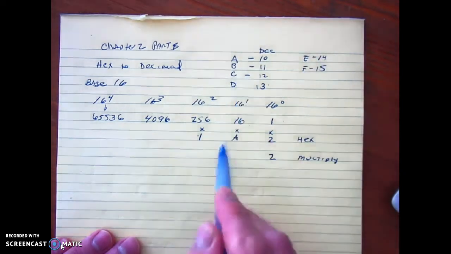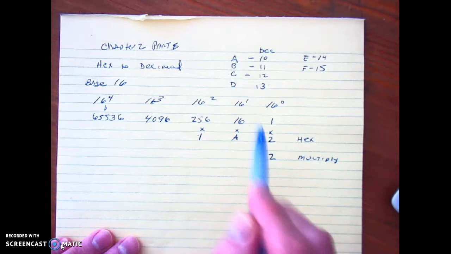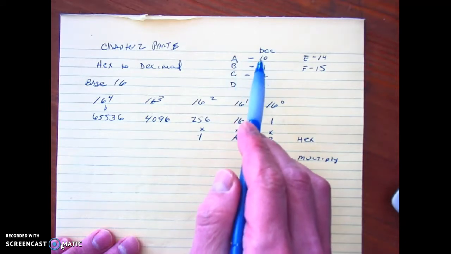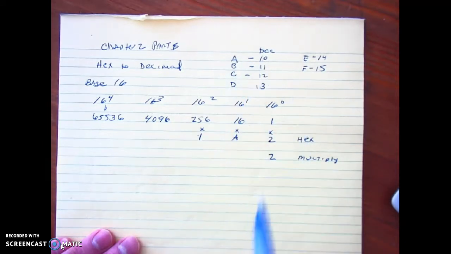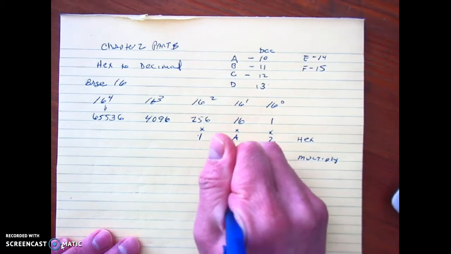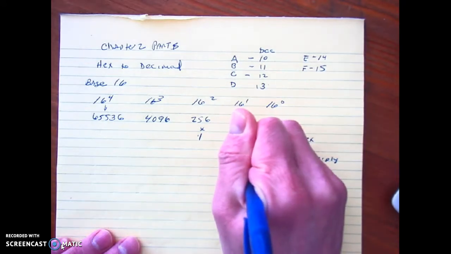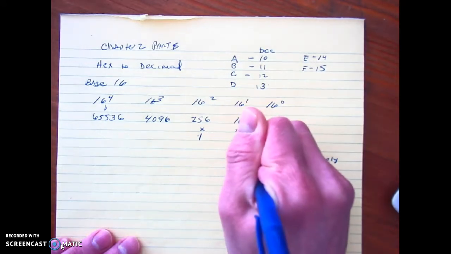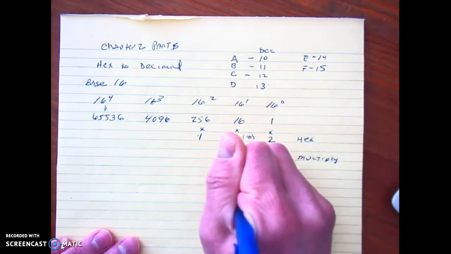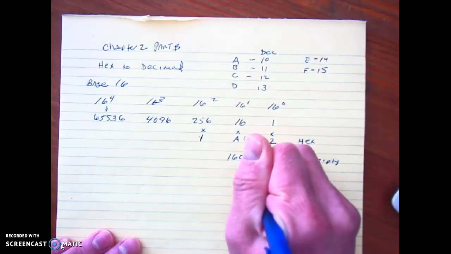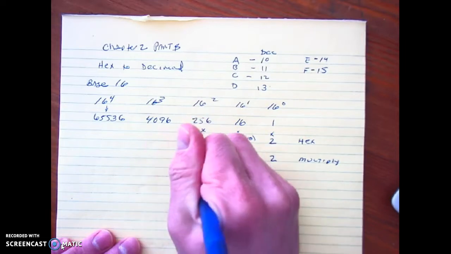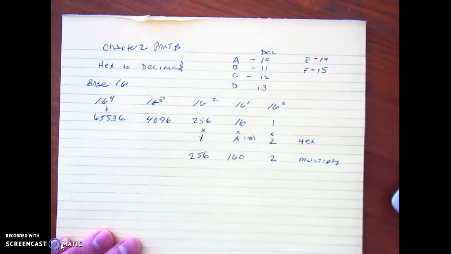Good stuff. So we look at A. We can't just take A times 16. We have to look at the value of what A is in decimal. So it's 10. 10 times 16. A is actually in decimal 10. So 10 times 16 is 160. And then we have 256 times 1 is 256.